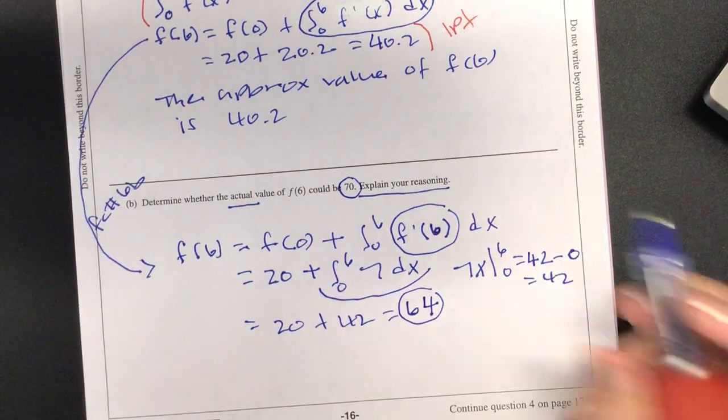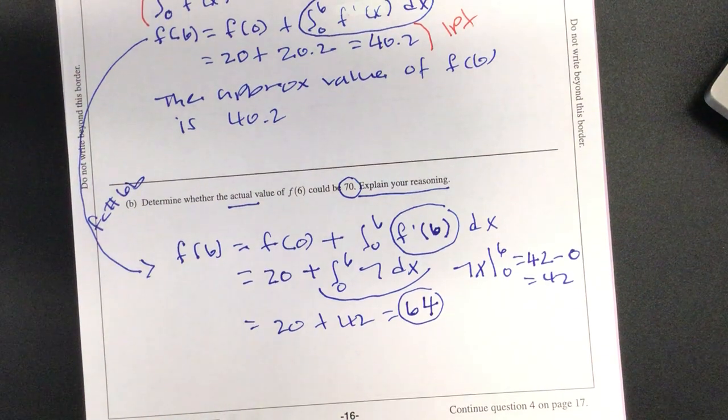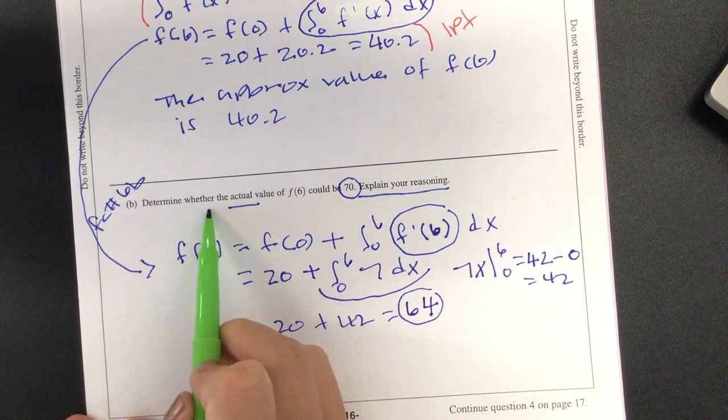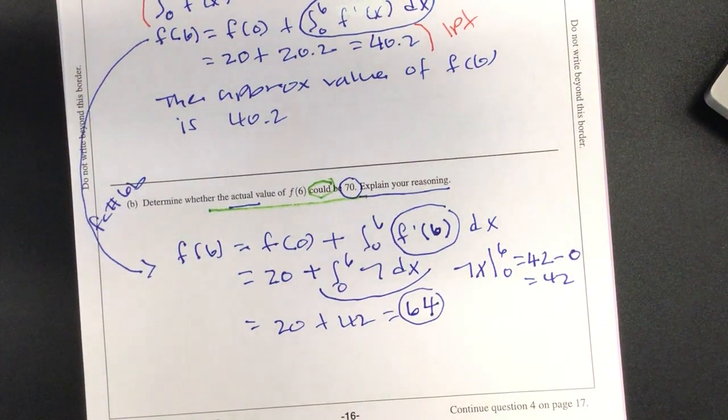What is the answer, yes or no? No. And I want you to always use their sentence stem, except instead of could be, I'm going to add in could not be.